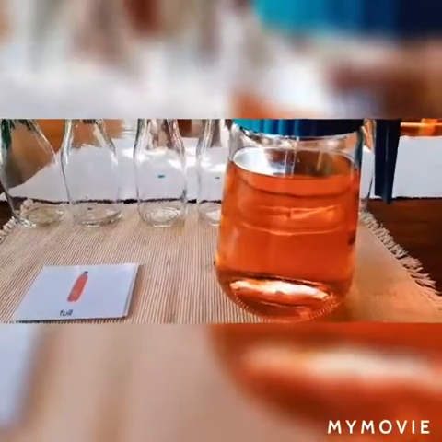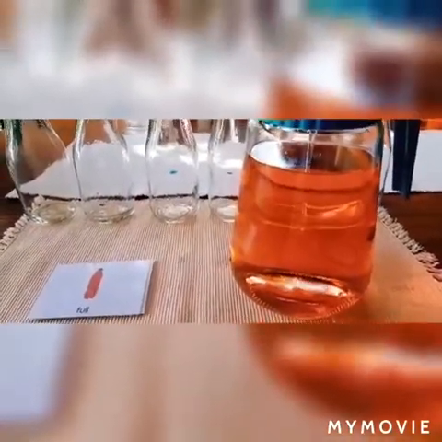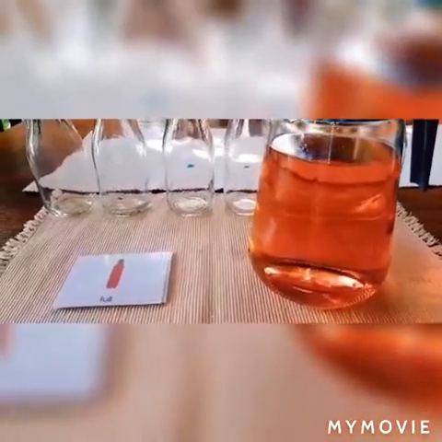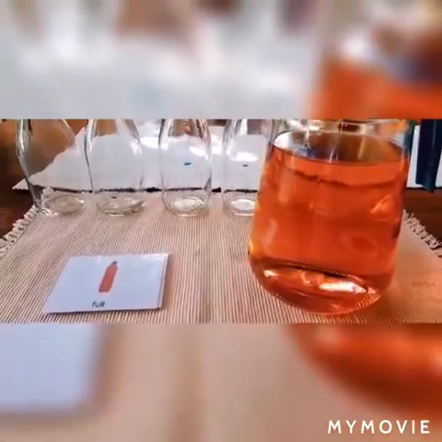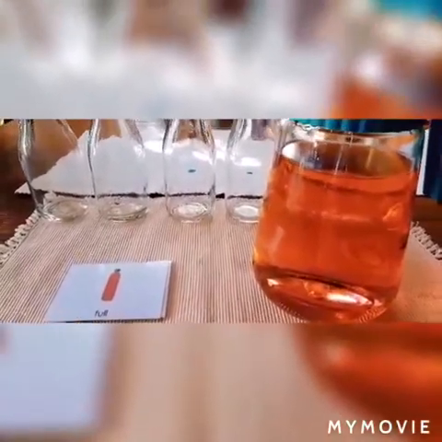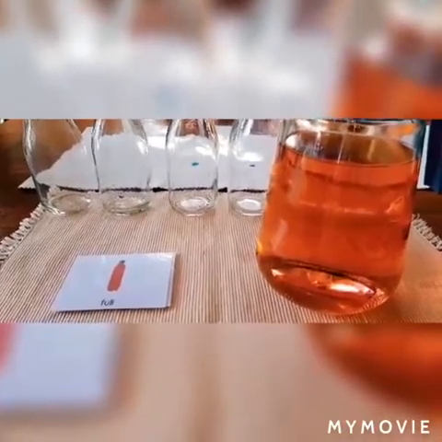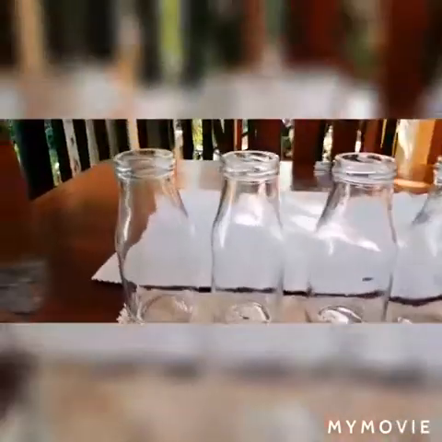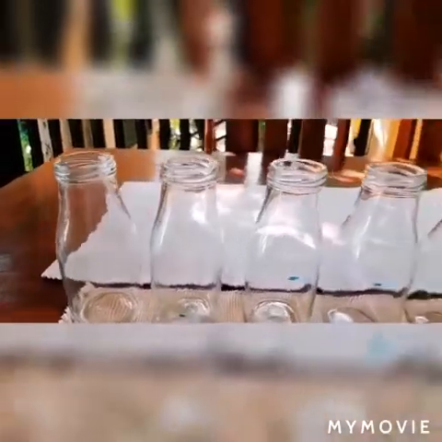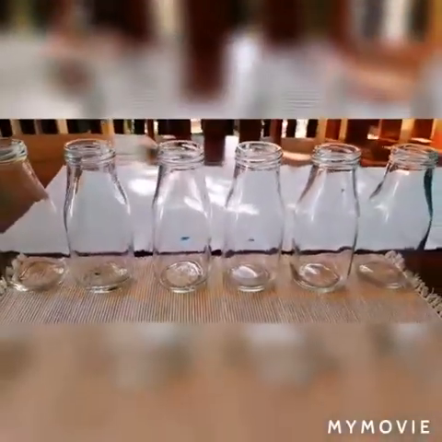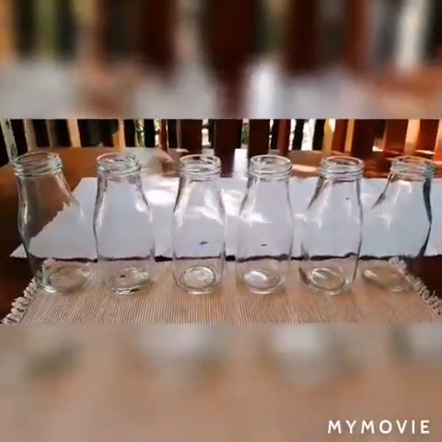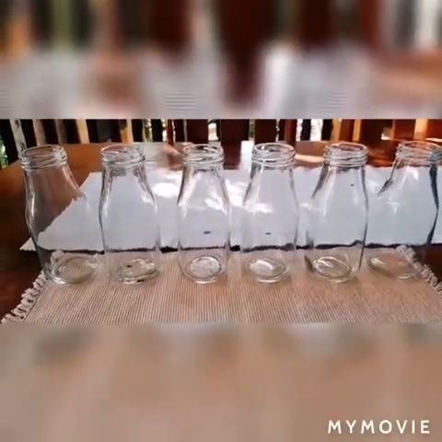I've colored my water pink. You can color it any color that you want, depending on what color food coloring mommy has at home. Or you can just leave it nice and clear. It doesn't matter. Okay? And then you're going to need 6 identical glasses. 6 glasses that look exactly the same.